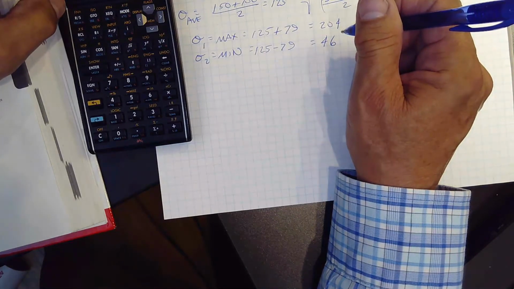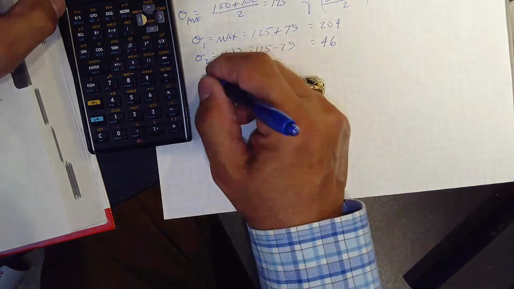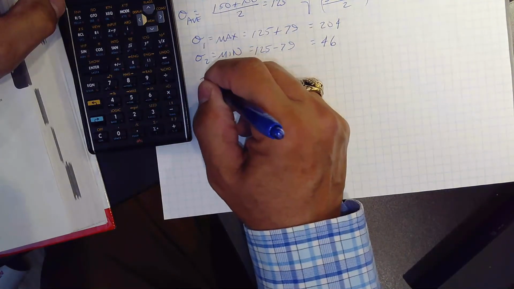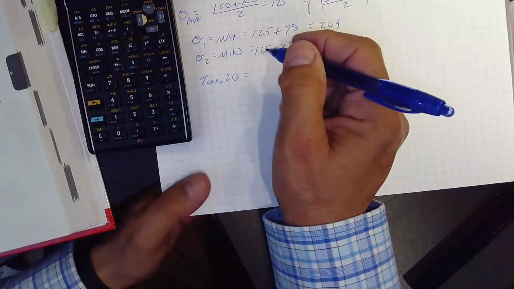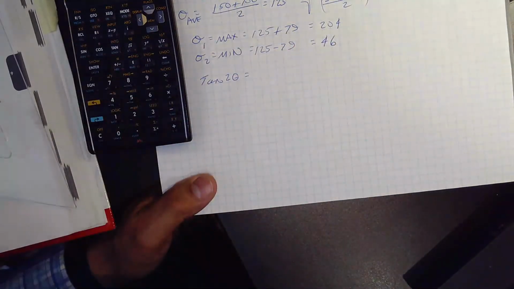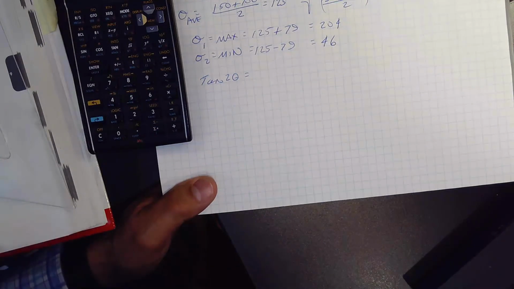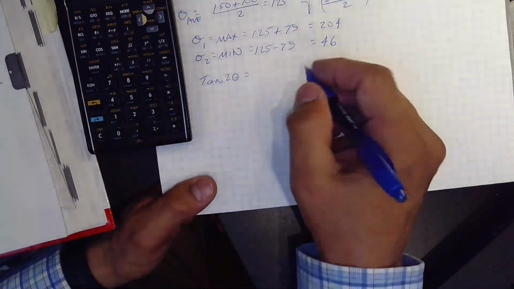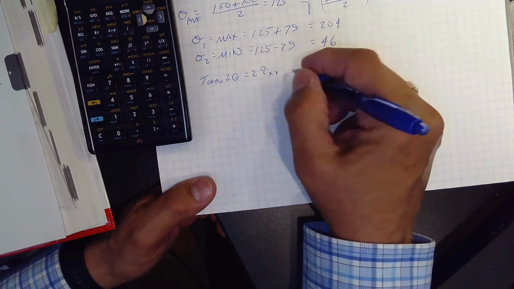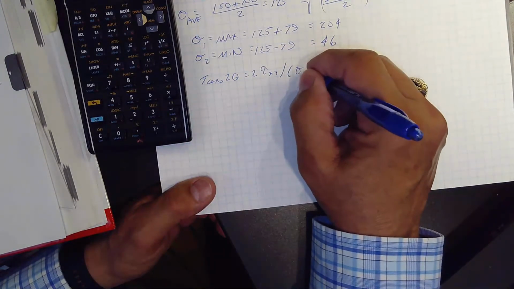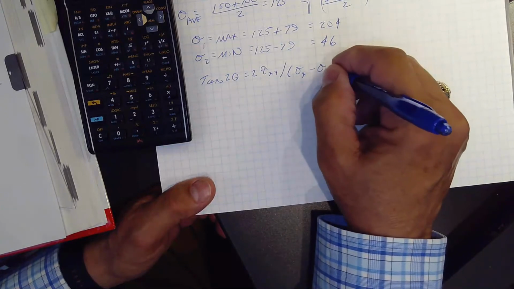And theta, well, we know that the tangent of 2 theta is equal to tau xy times 2, right, over the quantity sigma x minus sigma y.